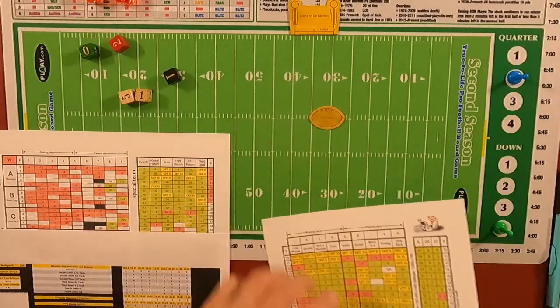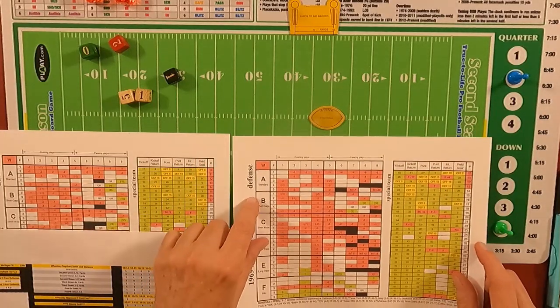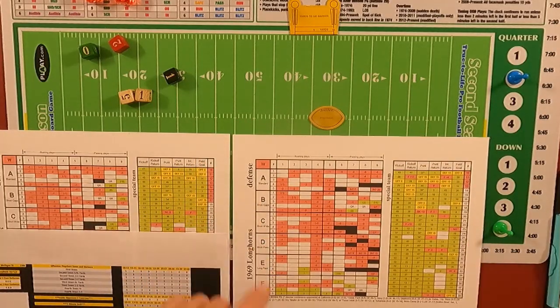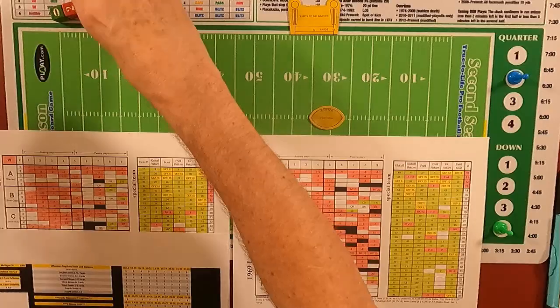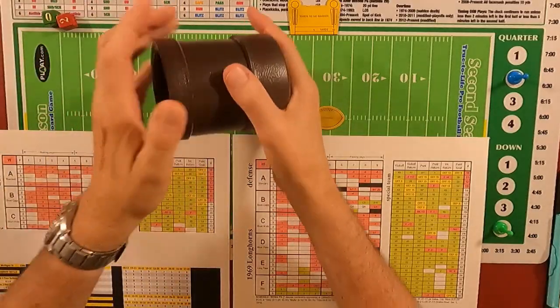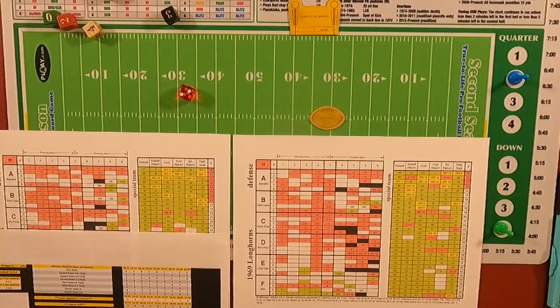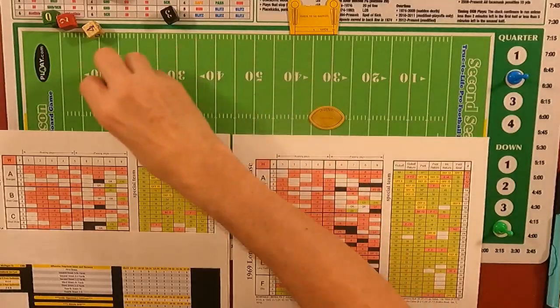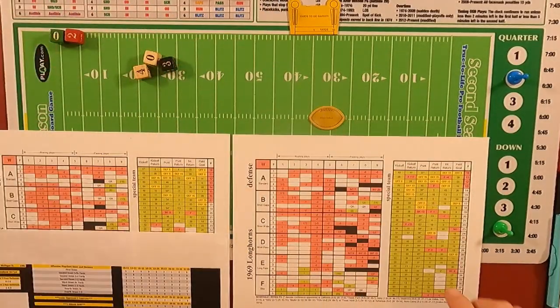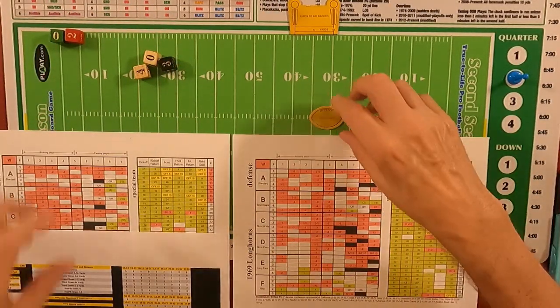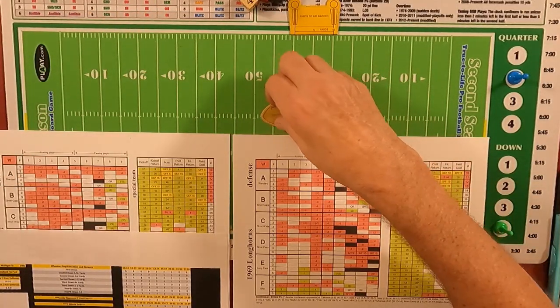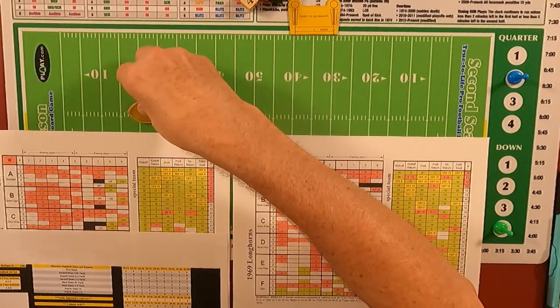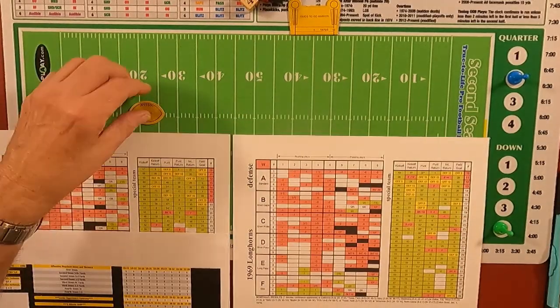Got a punt. Here we go. Another punt. Let's see if we get a penalty on him. Whoa. It's not going to matter. Nope. 34 on the punt. 38 yards. Here we go. 38. 10, 20, 35, 38. Puts us at the 27.